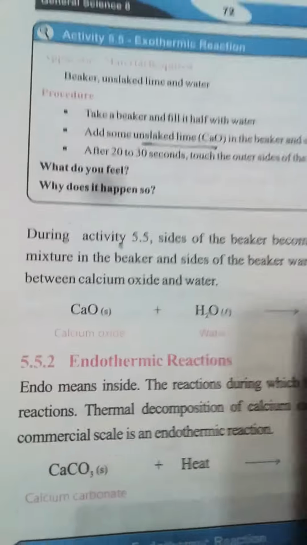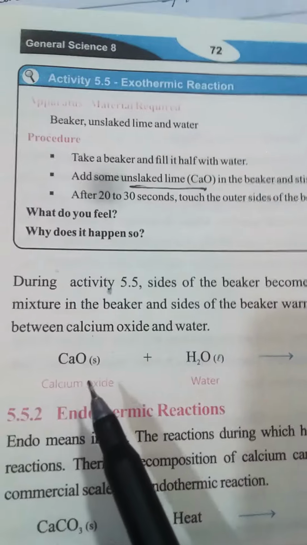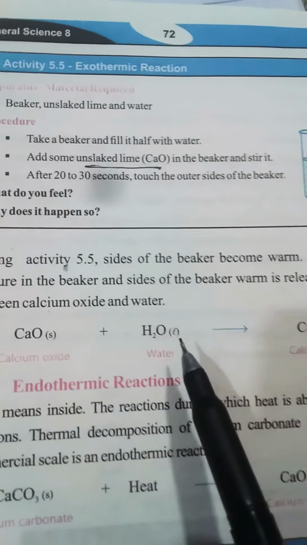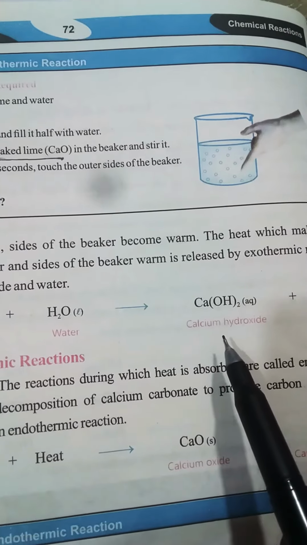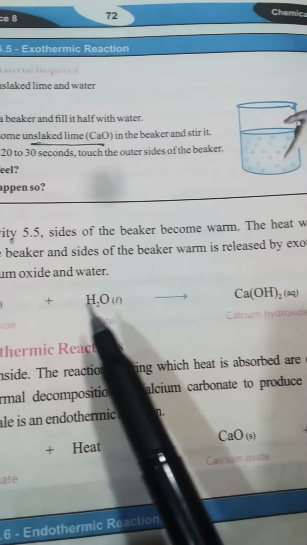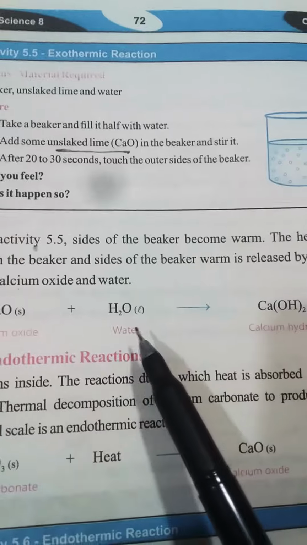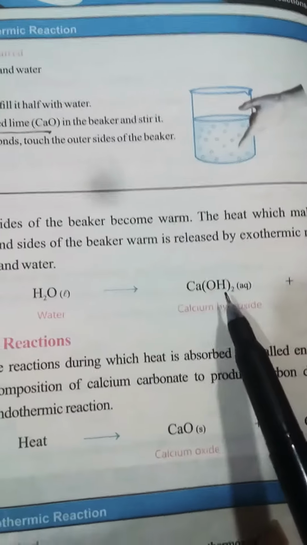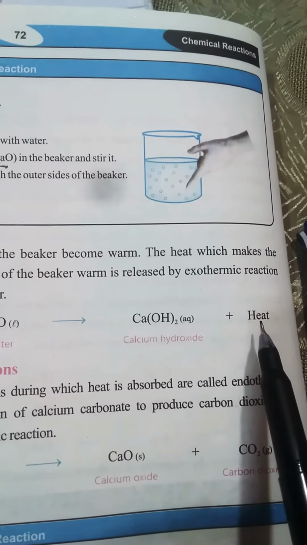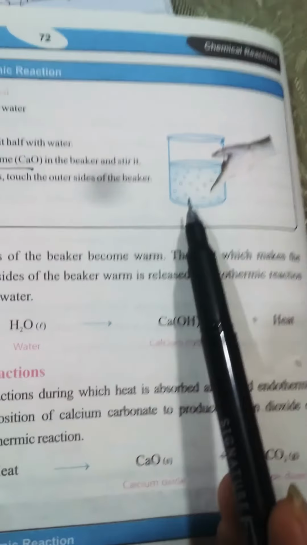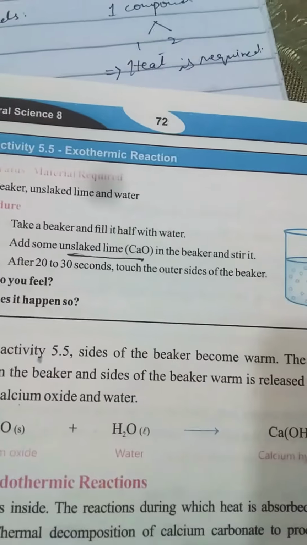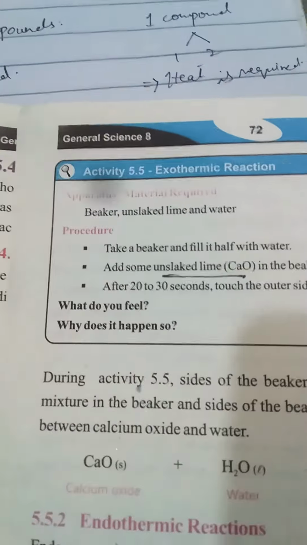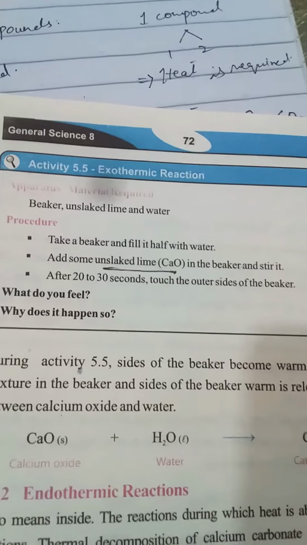Here is the equation of this reaction. When calcium oxide was mixed in the water, it produced calcium hydroxide, forming calcium hydroxide with the water molecule, and it released heat. As this heat is released, this heat was used to heat up the beaker. This was the exothermic reaction. Next we will discuss the endothermic reactions.